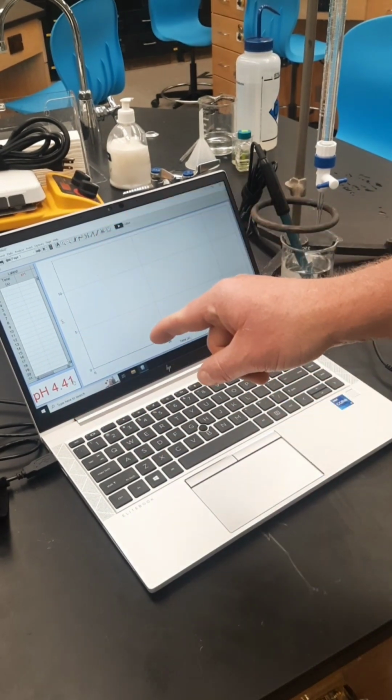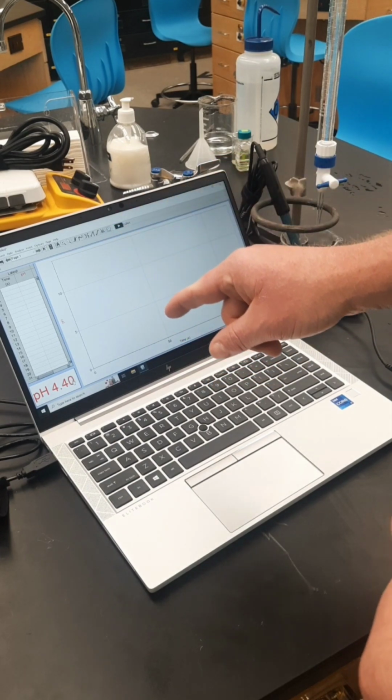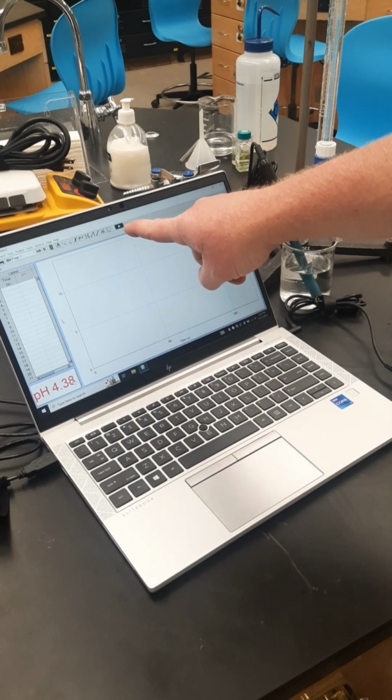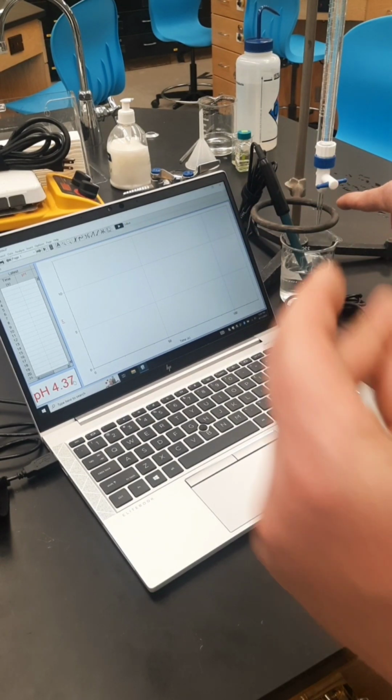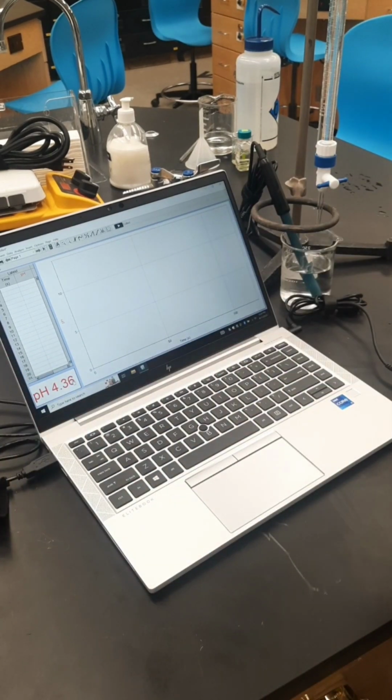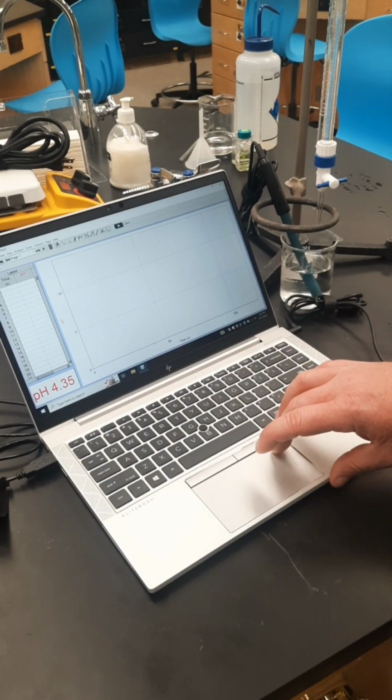For the execution of the experiment, please pay attention to this instruction. Simultaneously, one person needs to hit collect, while the other person sets a drip rate of pretty quick pace on this right here. I'm going to try to do that right now.